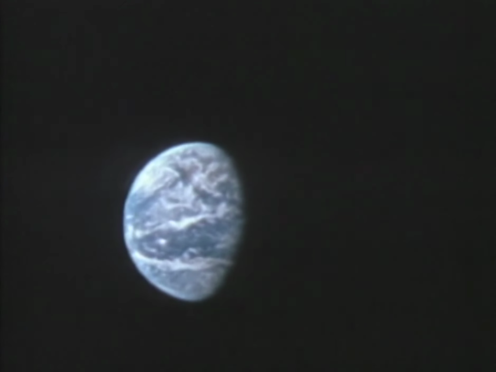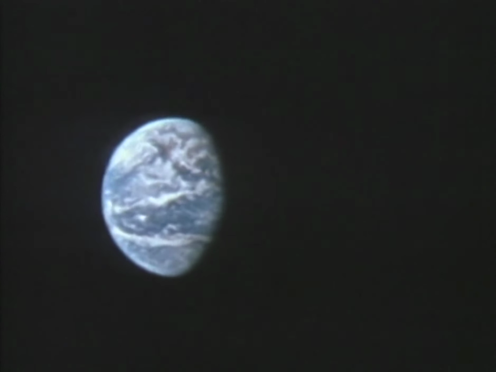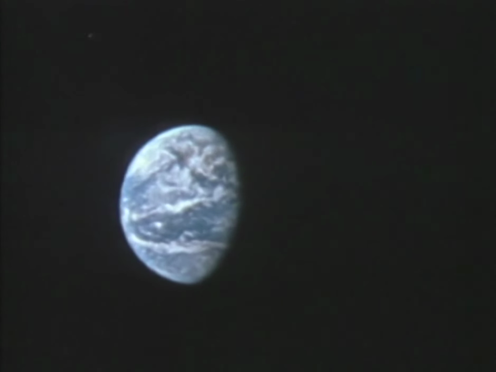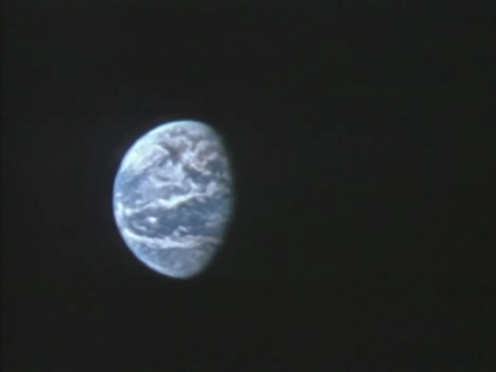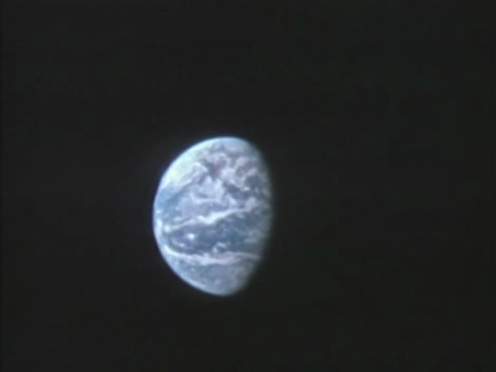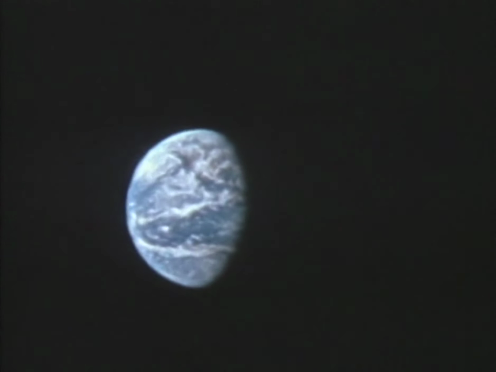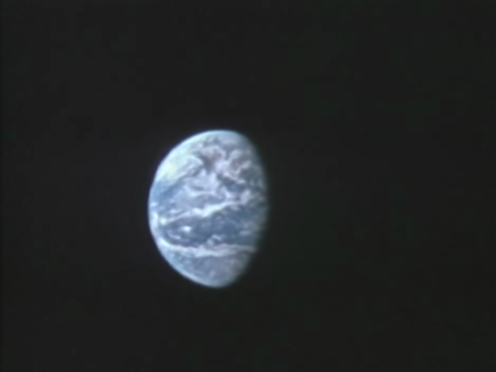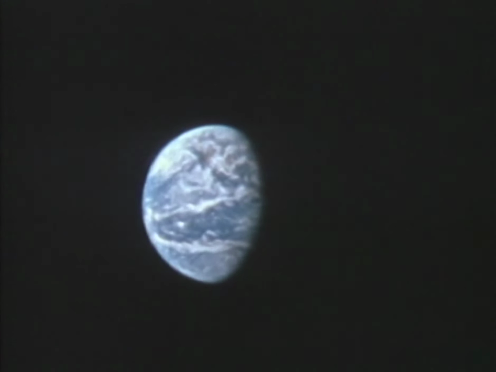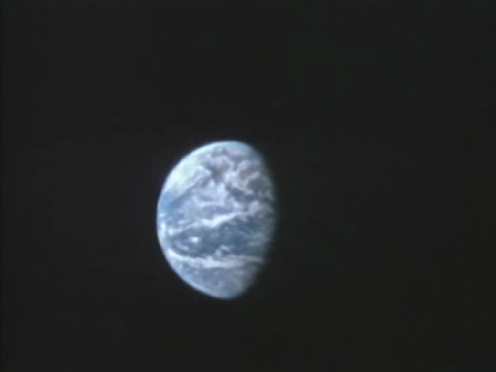Roger, Neil. Thank you. It also appears that just to the left of the terminator, up in the northern hemisphere, there's a gap in the clouds trending northwest, southeast. It appears to us that that comes in about over the northern United States, or perhaps the central United States. Is that about correct? Over. I can see on the monitor the thing you're talking about, but right now I can't get my eye to the window to pick out just where it crosses the shoreline. Roger.